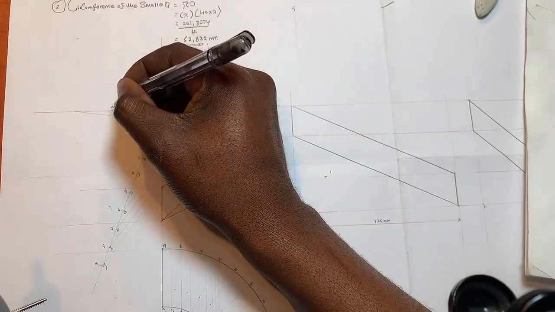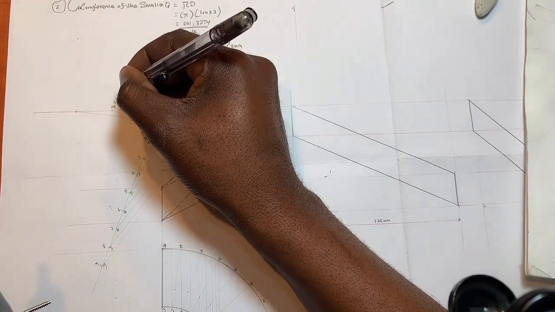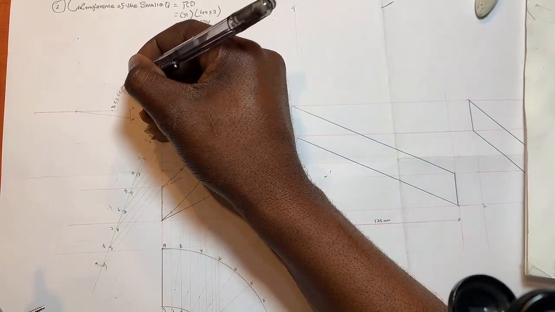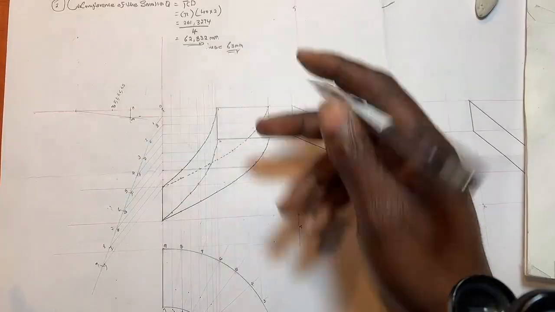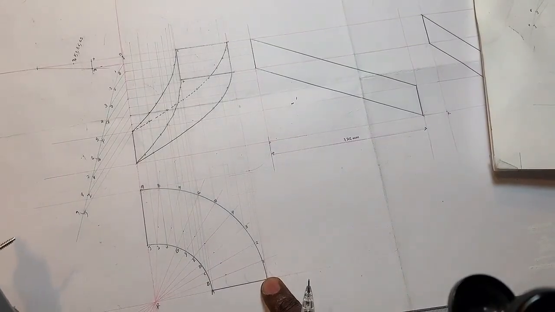Which means it's still the same as 8 to 7, which means it's still the same as 7 to 6, still the same as 6 to what? To 5, up until at 0, up until at my point 0. Get what I'm trying to say?